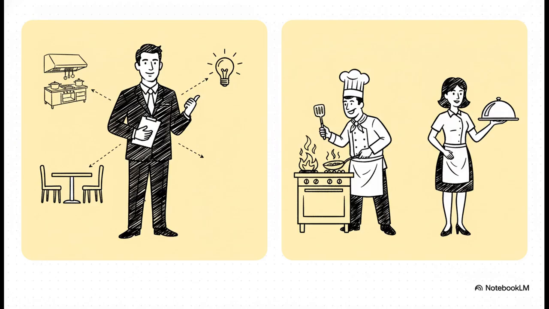First, you've got the system software. That's our restaurant manager. It's in charge of the entire operation. The kitchen equipment, the lights, the inventory, everything. Then you have the application software. That's the staff. The server who takes your order, the chef who cooks your meal, they're the ones you, the customer, actually interact with to get a specific job done.